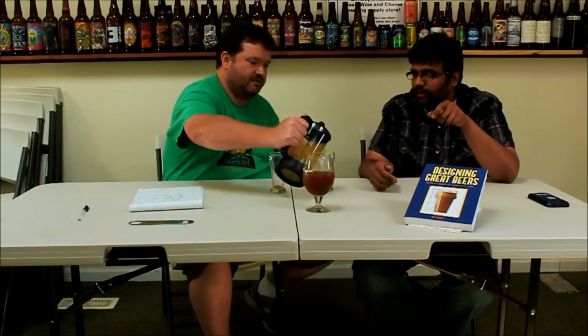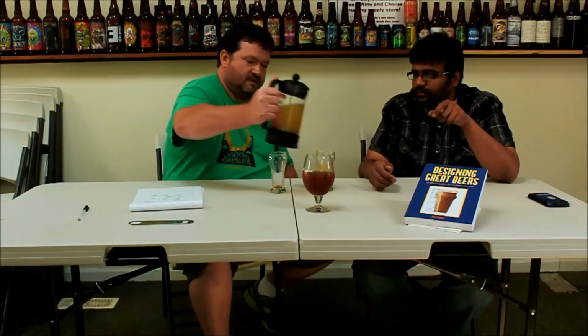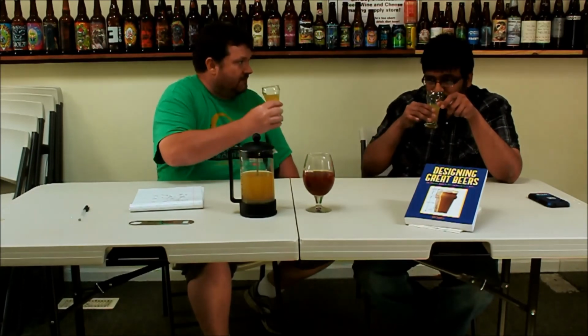So then the other thing that we did in the French press here, we steeped some Northern Brewer hops. Okay. And so this is a hop tea. Right. So this should be very bitter. Now, when you smell it... No, it's actually a very fruity smell. Well, that's the Northern Brewer. And now taste it.